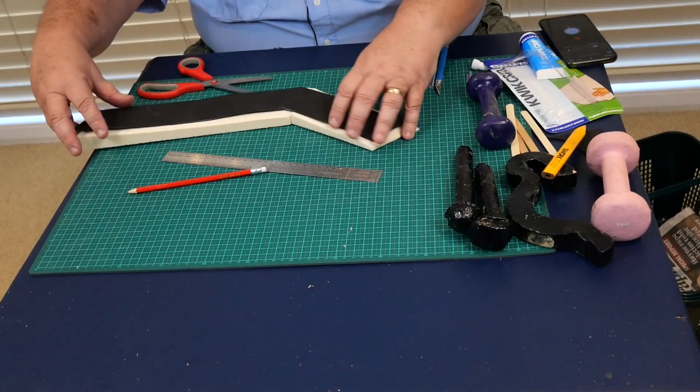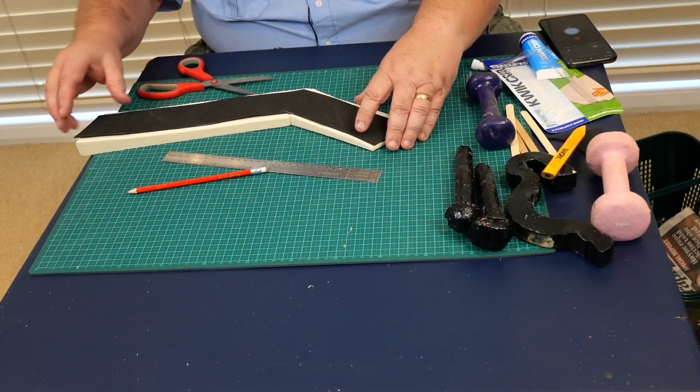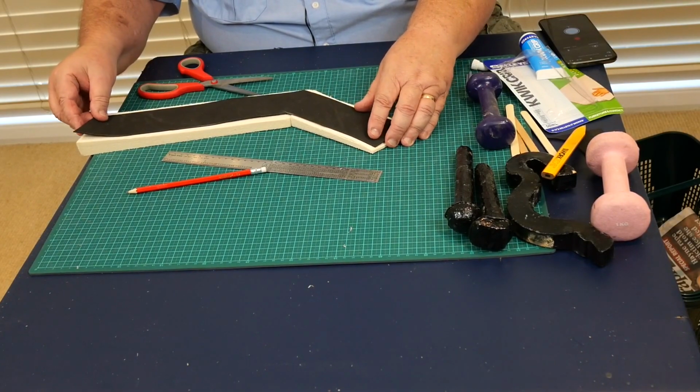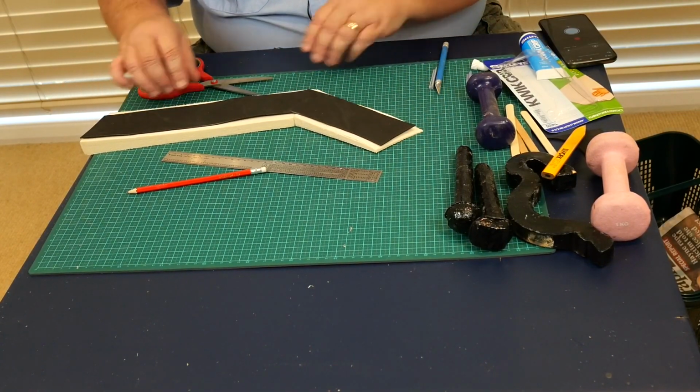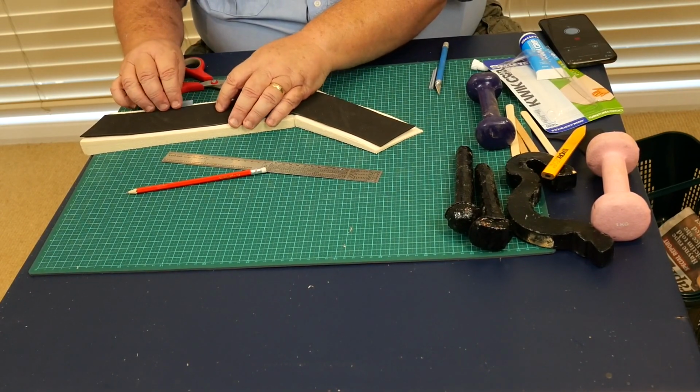So there's the piece that will go on the roadway. And as I say, curbing will then go on adjacent to it like so.